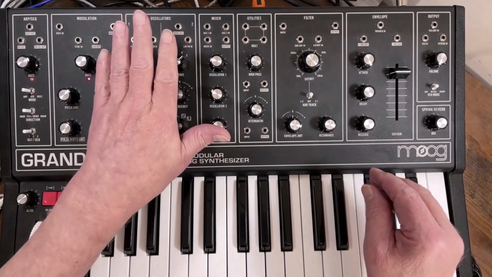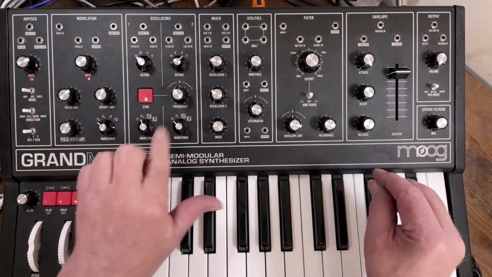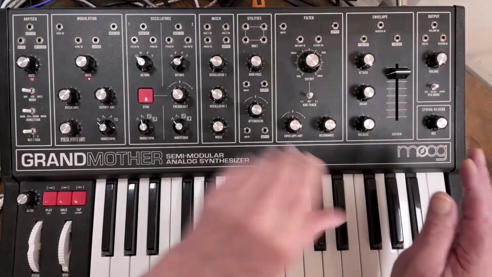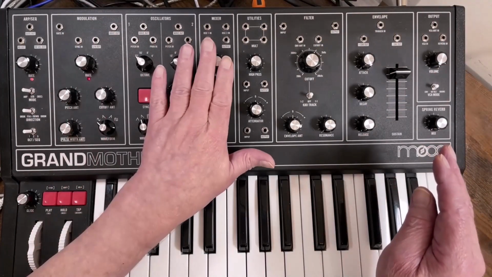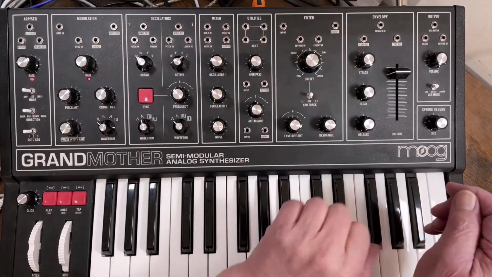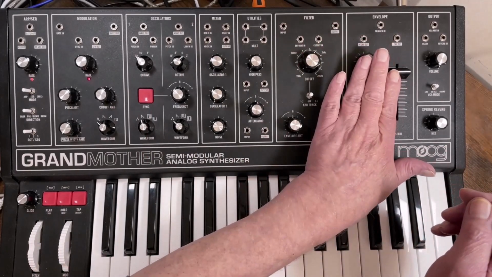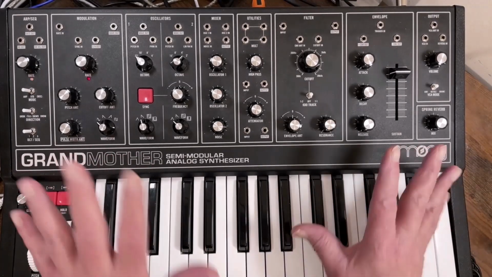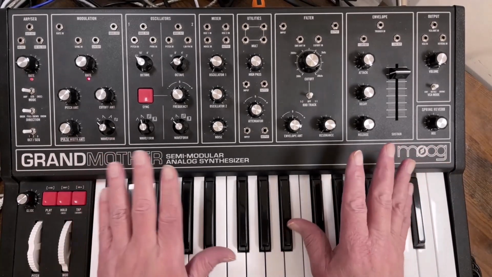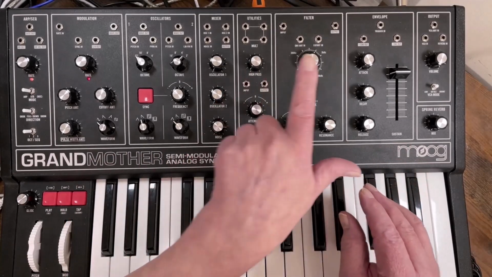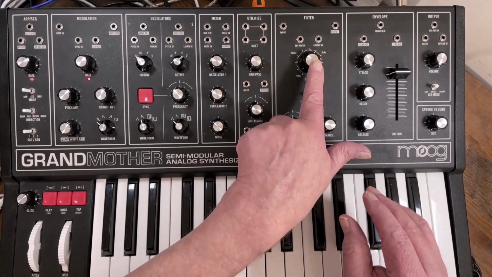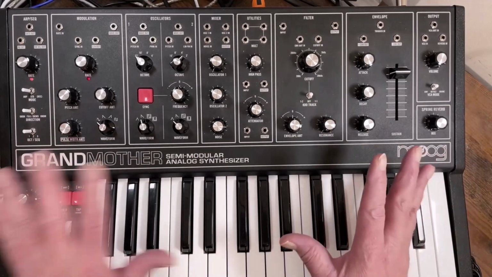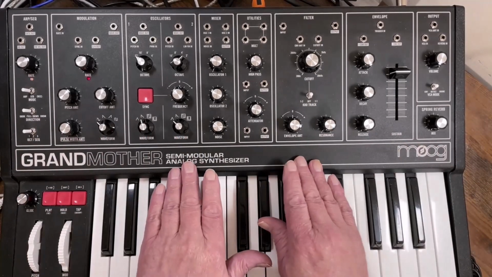It is a semi-modular synthesizer, but it is hardwired, and the signal path runs from left to right. So we have the oscillators, there's a mixer section, a filter and an ADSR section. I'll show you 2 ways to make this helicopter sound. The first one, we use the noise source, run it through the filter and modulate the filter with the LFO section. That's basically it. So let's see how we do this on the Grandmother.